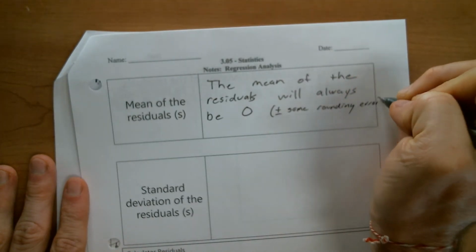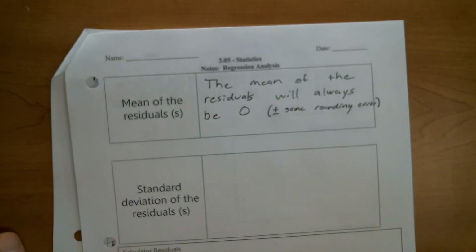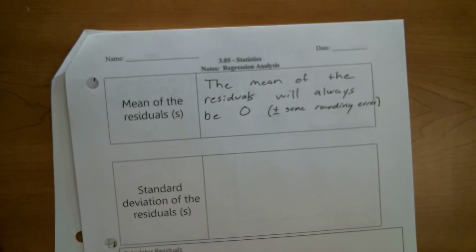For the most part, taking the average of the residuals isn't going to tell you anything, because the positives and the negatives are going to cancel each other out. And you're just going to be saying, oh, the average error is 0. Yeah, the average error isn't really 0. It's just that the positive errors canceled out the negative errors.